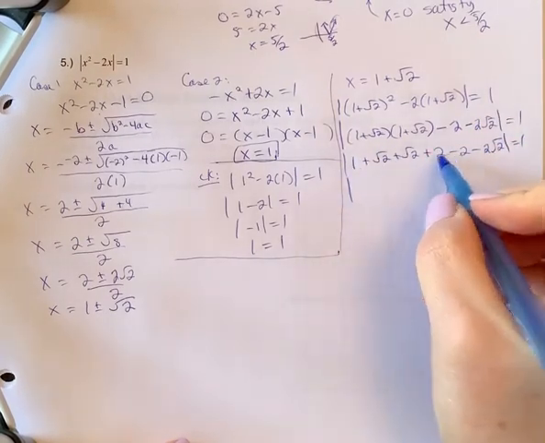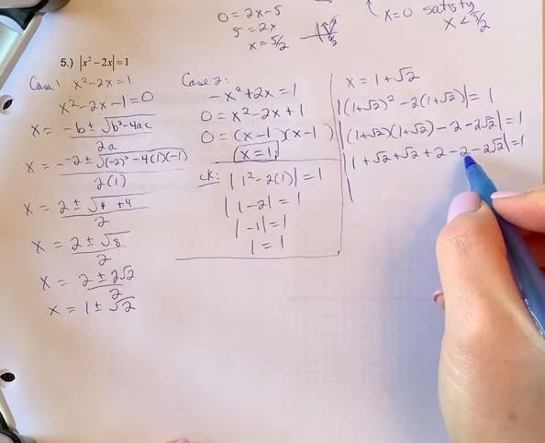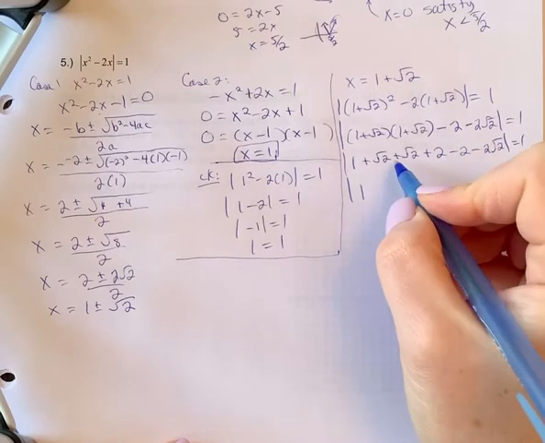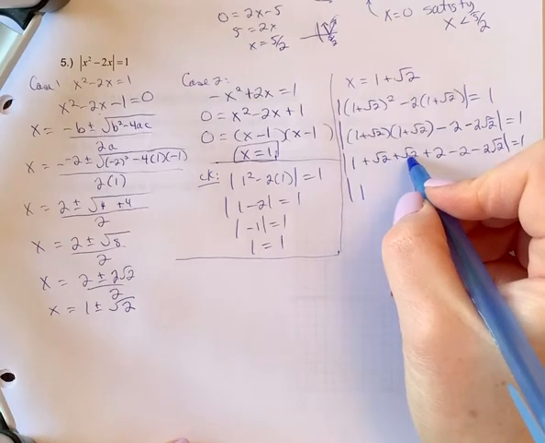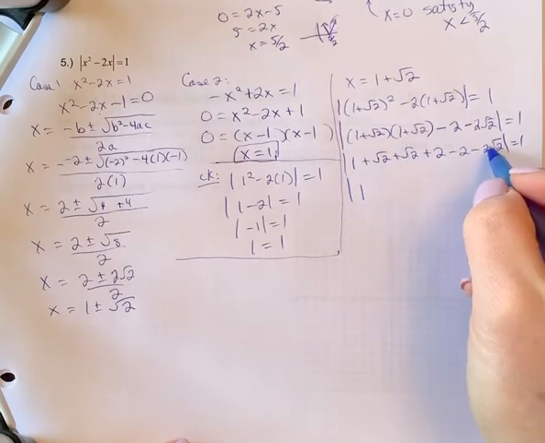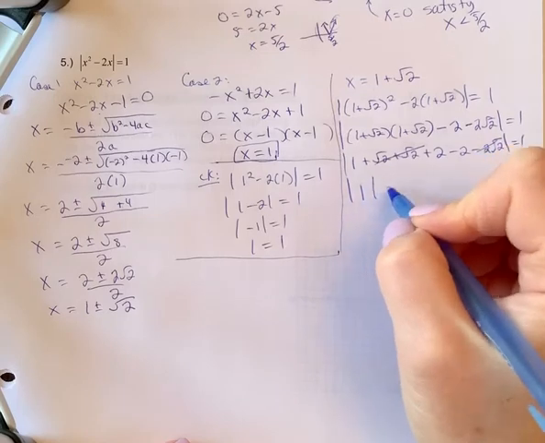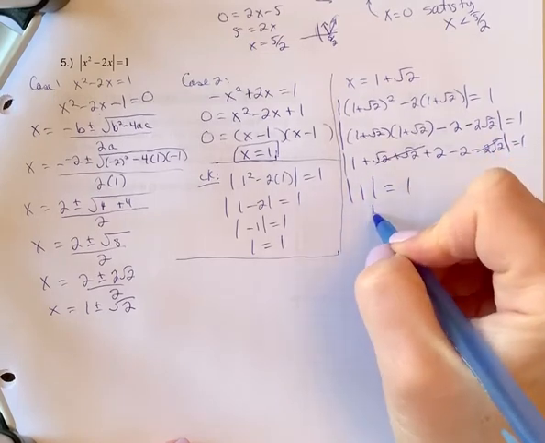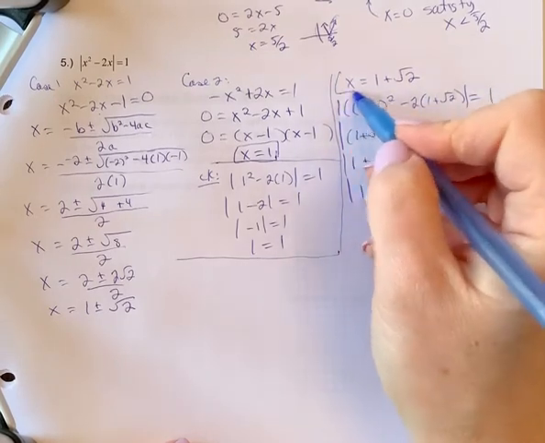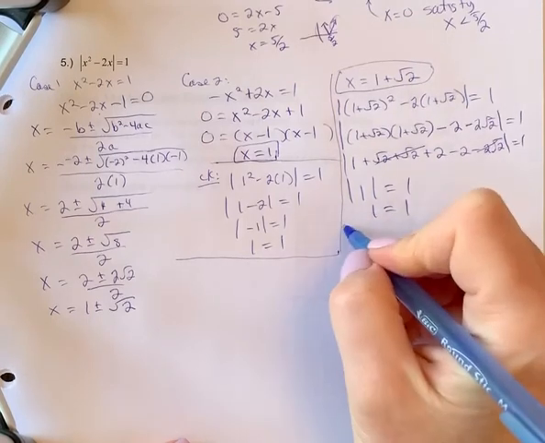So combining like terms, you get 1 plus 2, so 3 minus 2, so you're going to get 1, and root 2 plus root 2 is 2 root 2 minus 2 root 2, so those actually all cancel out. So you get the absolute value of 1 equals 1, so 1 equals 1. So that means this is one of the solutions.